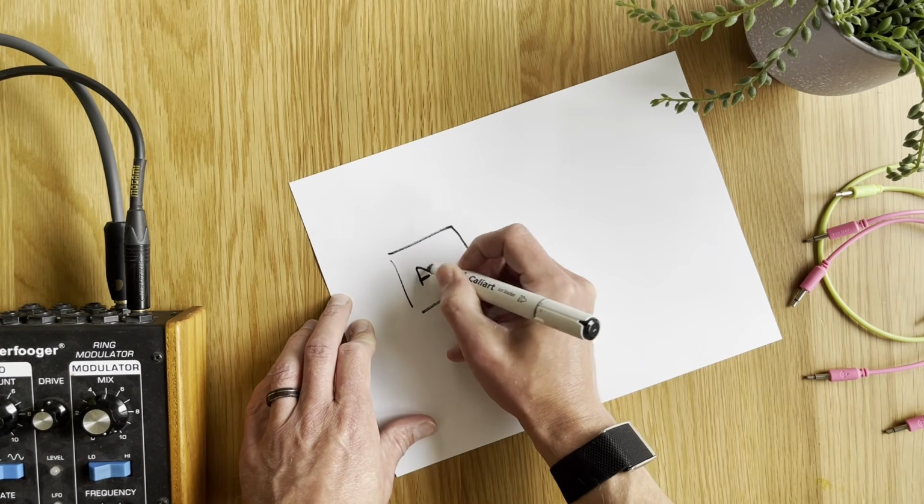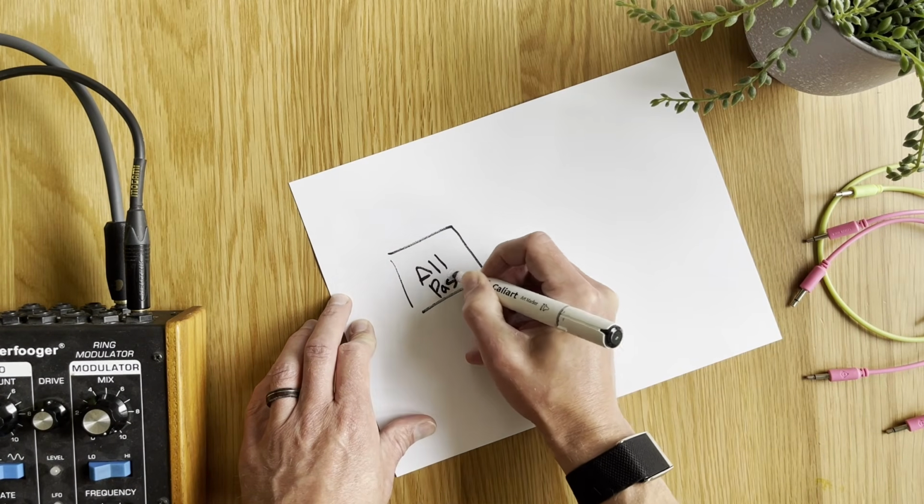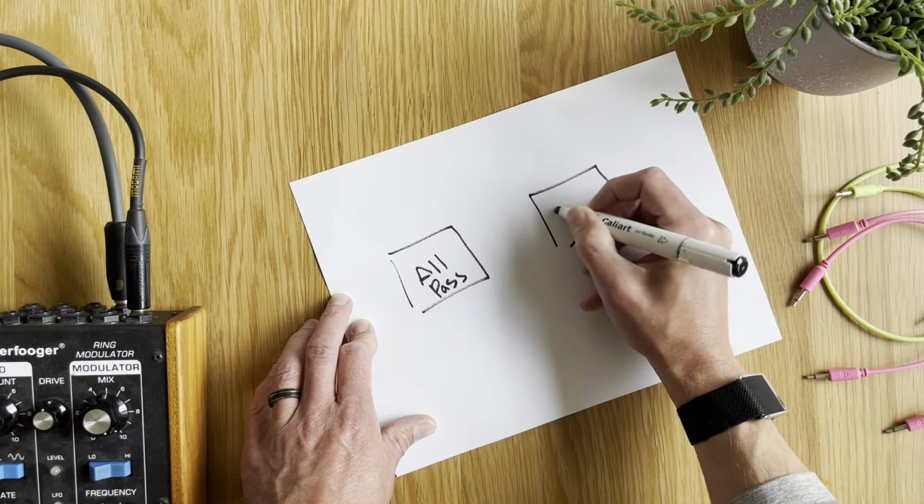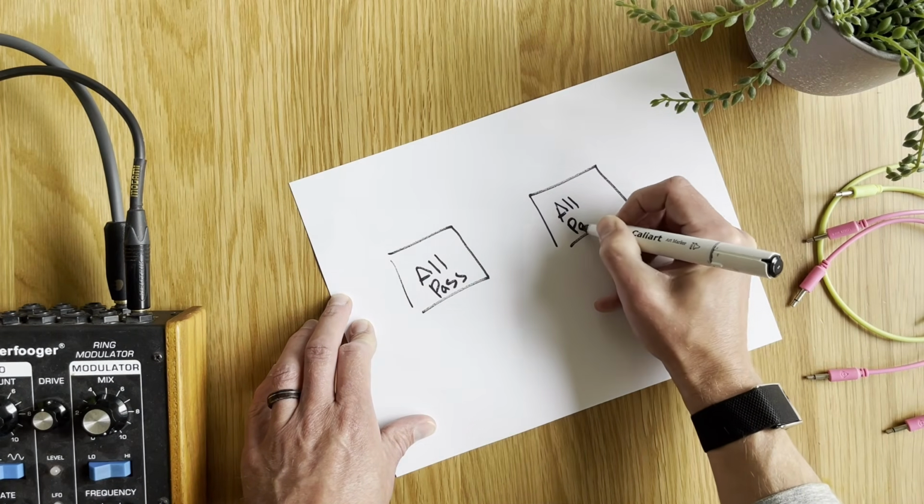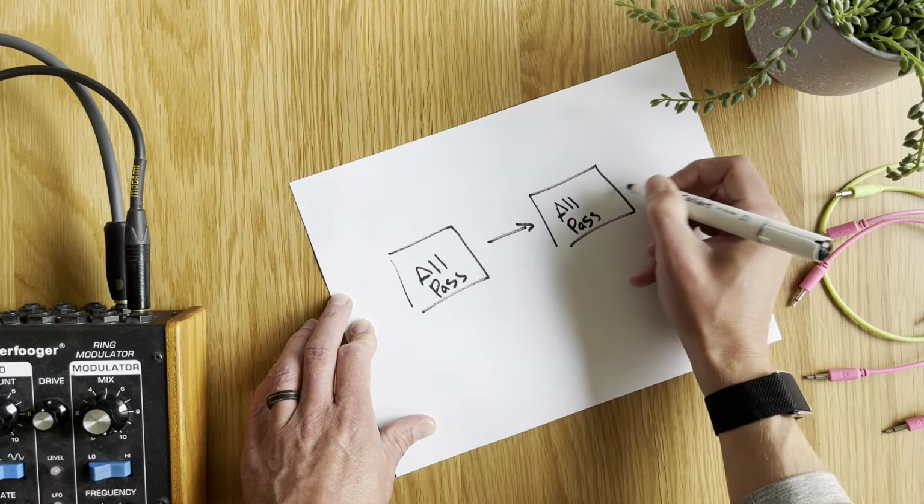Now, enter the all-pass filters. These filters are the opposite of opinionated. They scatter the phase without boosting or cutting anything. It's like dumping marbles down a staircase. Everything arrives late, but nothing gets lost.